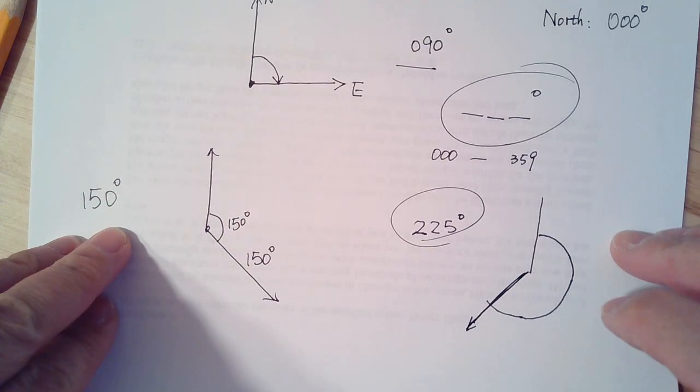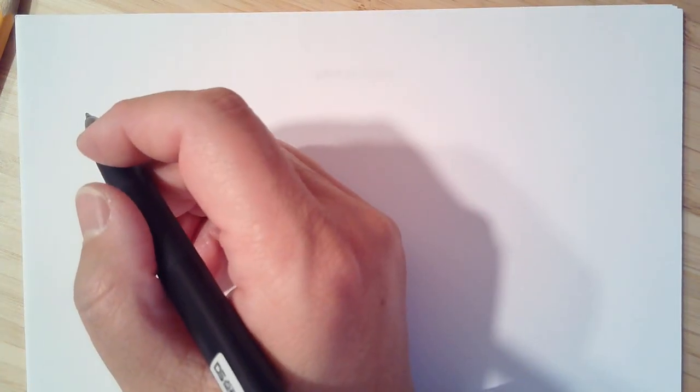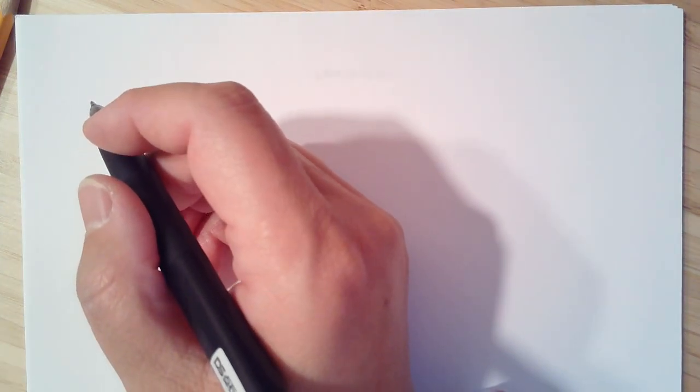Okay. So after we learn this azimuth system, we're going to learn another one, which is more important, I think. People frequently use the other one. The other one is called quadrant.